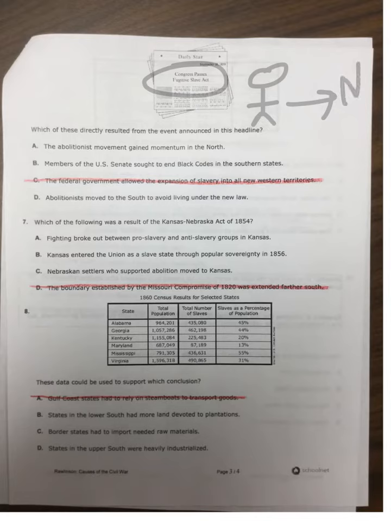Okay, so after Congress passed this law, some things happened. So this question says, which of these directly resulted from the event announced in the headline? So what did it cause? A, the abolitionist movement gained momentum in the North, which means it got bigger in the North. B, members of the U.S. Senate sought to end black codes in the southern states. Or D, abolitionists moved to the South to avoid living under the new law.